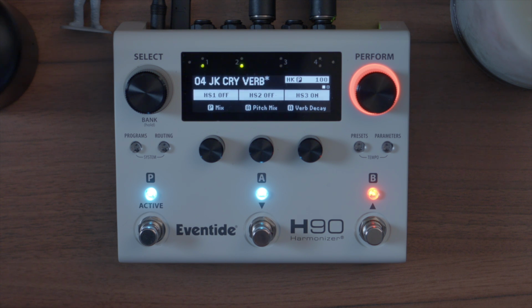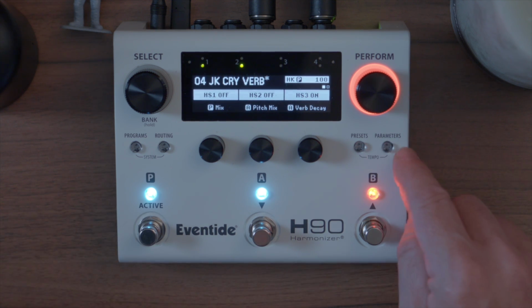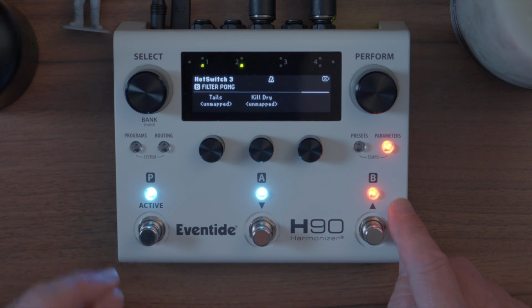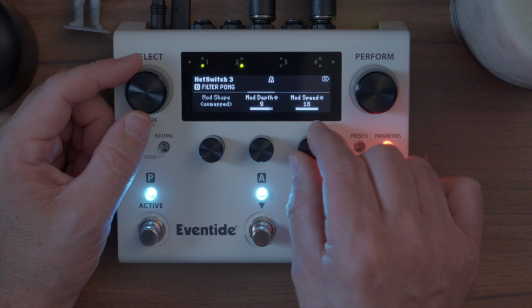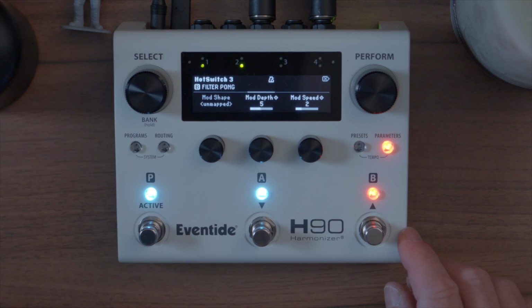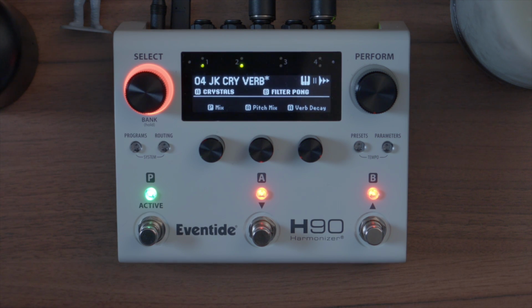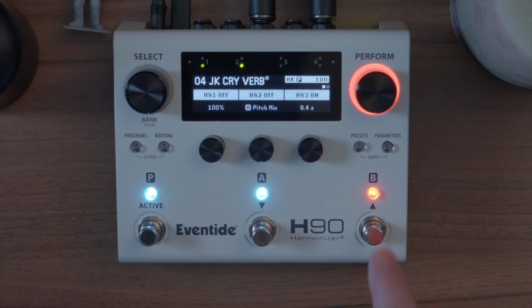Okay, quite nice. Apart from the excessively quick modulation on the filter. So maybe we'll just go and change that, because that takes away from what is quite a nice effect. So if we go parameters, hold B, and then go to the modulation, maybe speed and depth, something like that I think sounds better. Okay, so as soon as we get out of perform mode, we're back to our standard. So we then press perform, we get to this screen, hot switch 3.